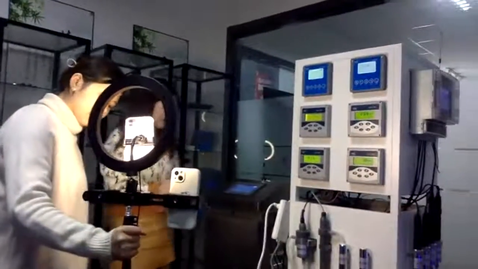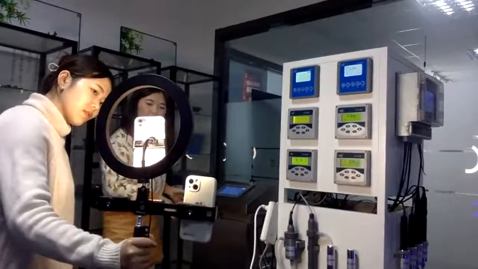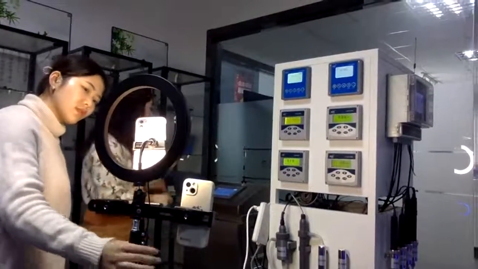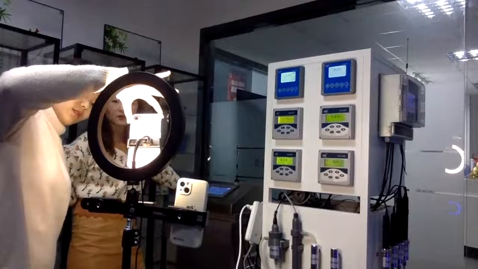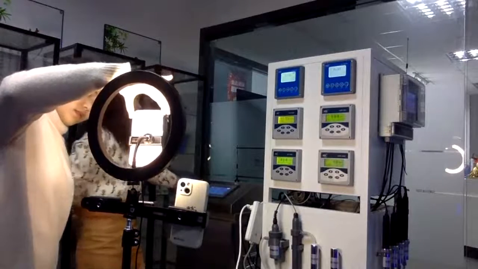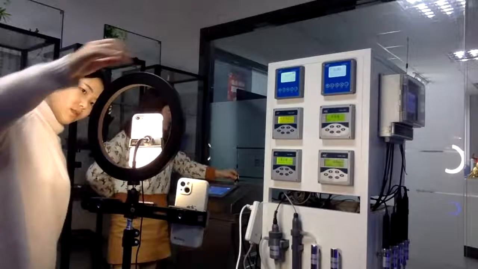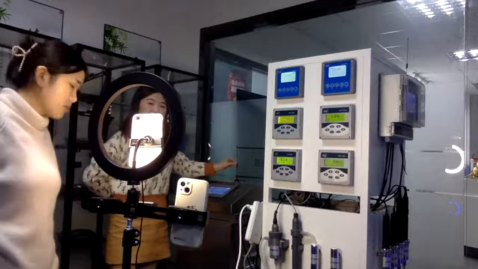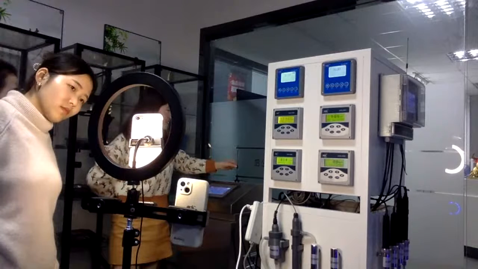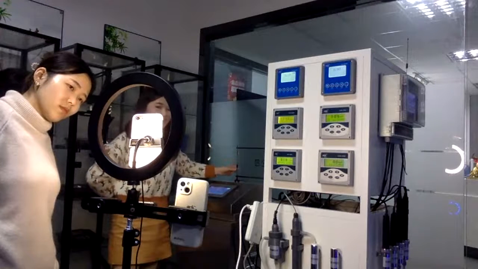Okay, so you can see a little more types of multi-parameter analyzer, and first you can see this kind of like a satellite.